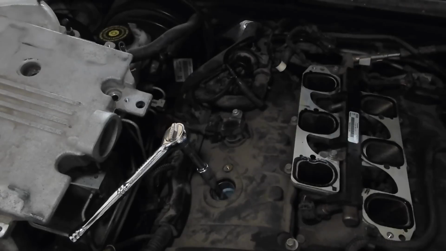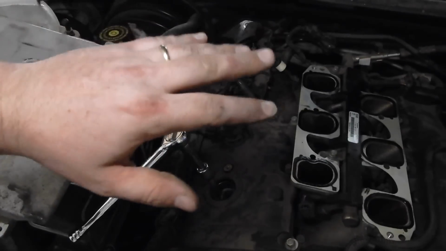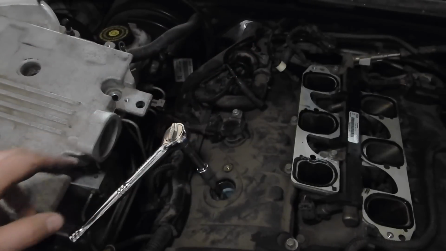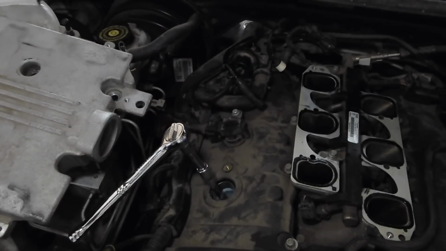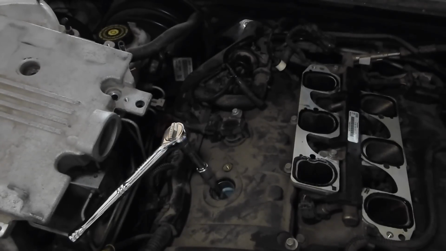So basically, once you get all of your coils done, put all the new ones in, then you put all this back together, and then basically you're set. Now we'll get all this back together and then I'll tell you about the torque ratings on the manifold.